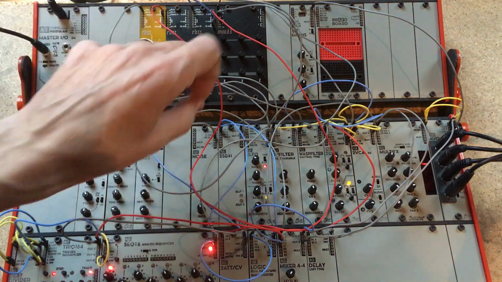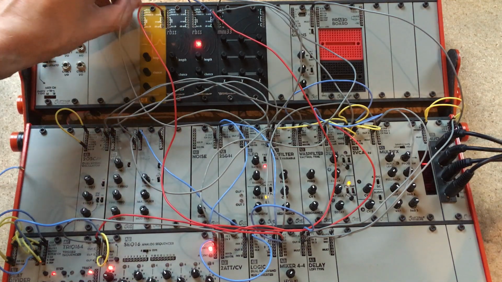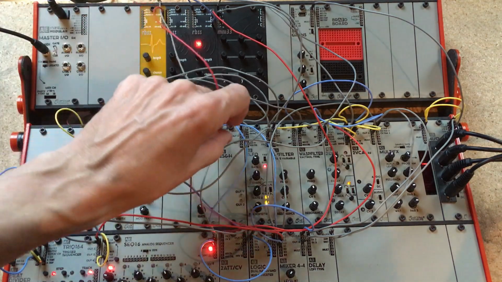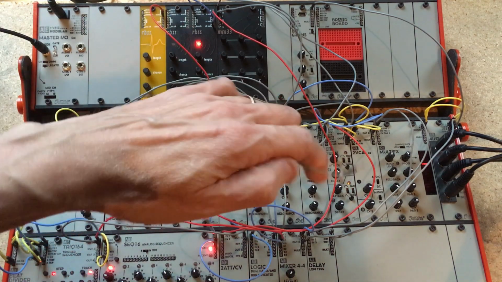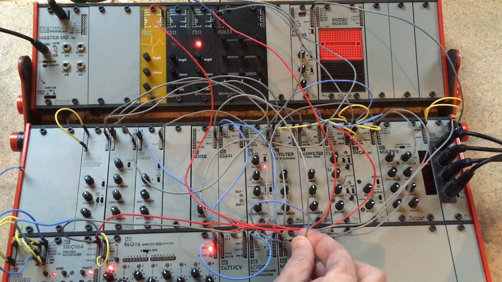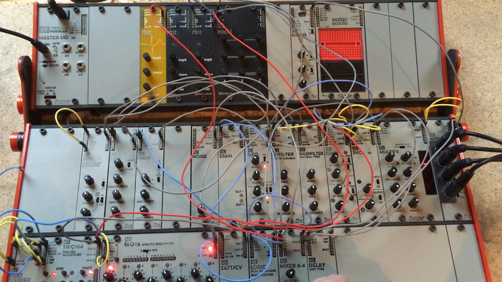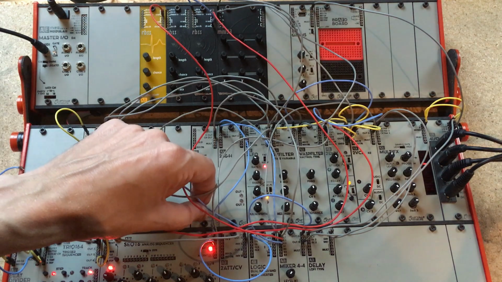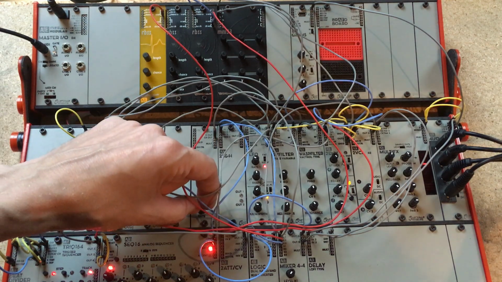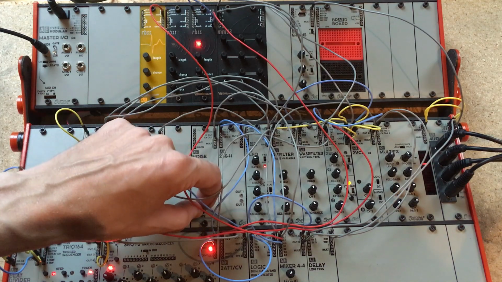Now, the reason I'm going through the RBSS is that if we just listen to the CR output, so let's just disconnect and connect it into the mixer for the moment. For the noise module, you can change the rate at which these clock pulses are generated.